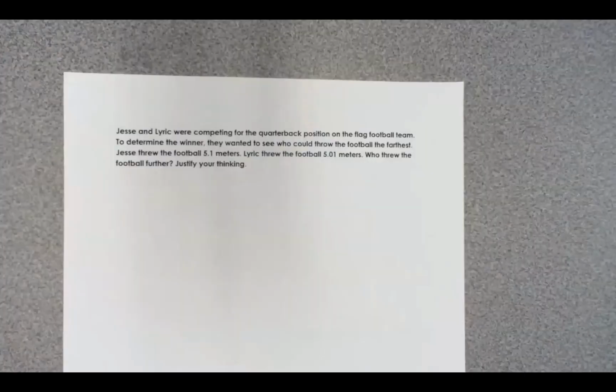Let's shift our focus to TEKS 4B. Represent, compare, and order decimals to the thousandths place based on the meanings of the digits in each place, using greater than, equals, and less than symbols to record the results of comparisons. First, let's take a look at comparing decimal numbers to the thousandths place. So take a look at this problem.